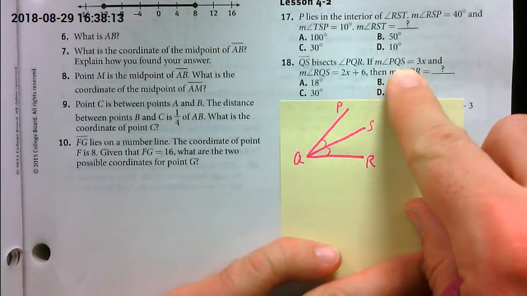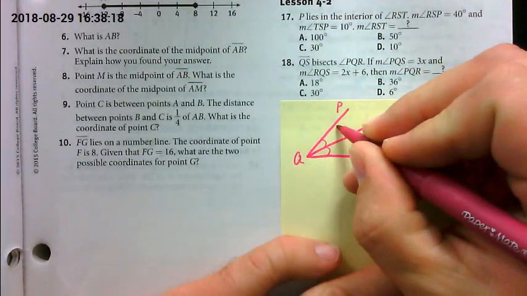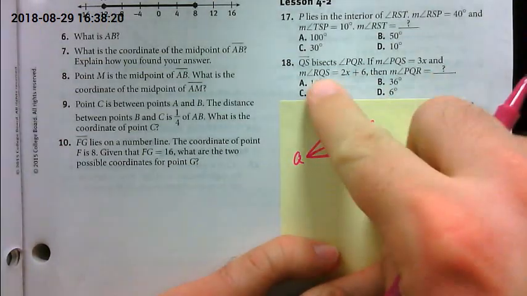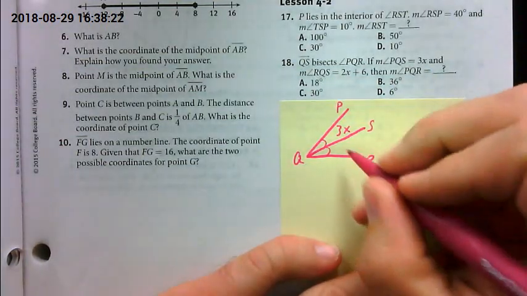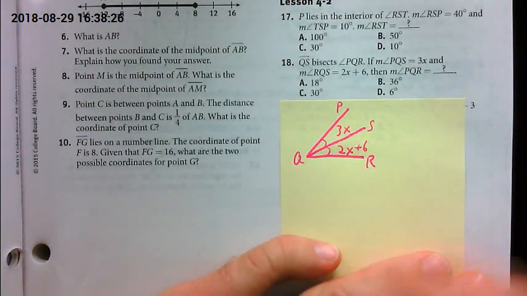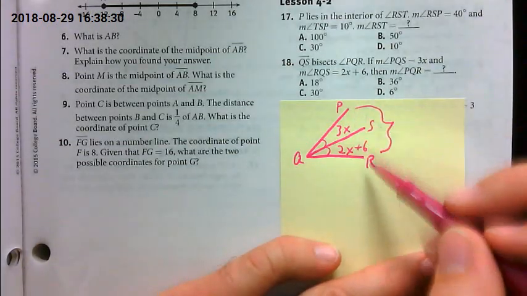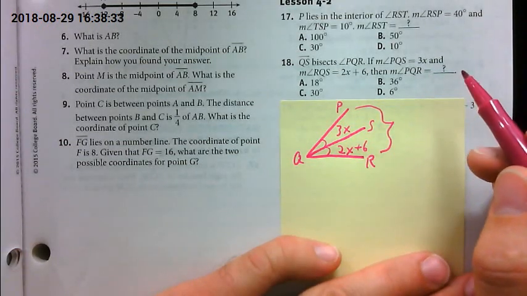For PQS, it says it's 3x. And for RQS, it says it is 2x plus 6. They don't tell me what the whole thing is, but that's what they want us to find.